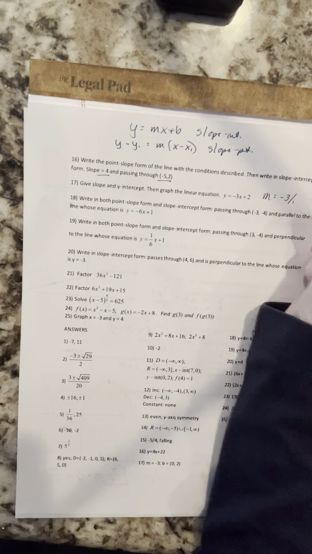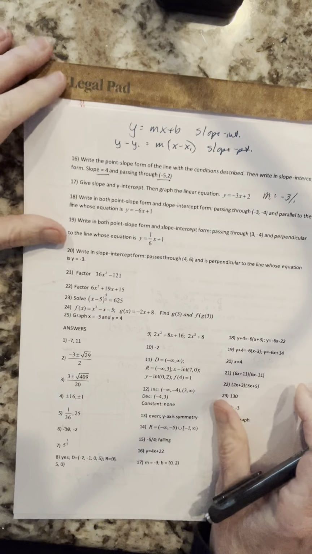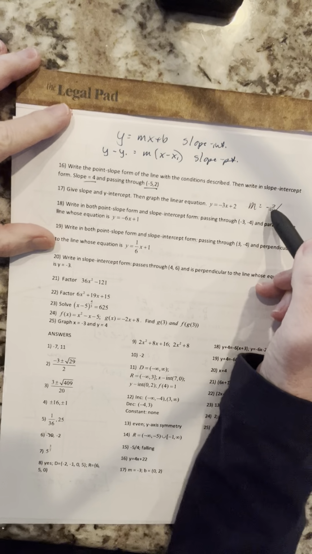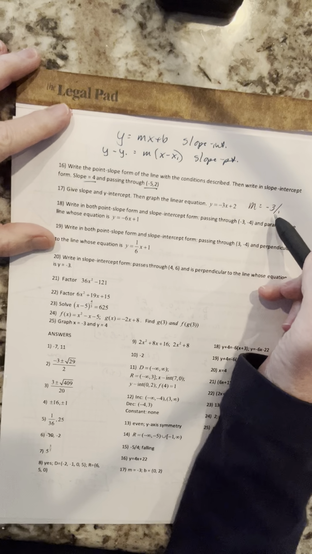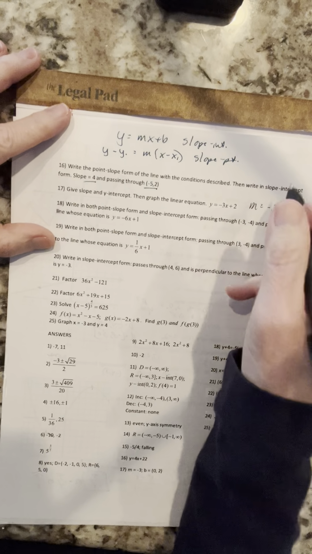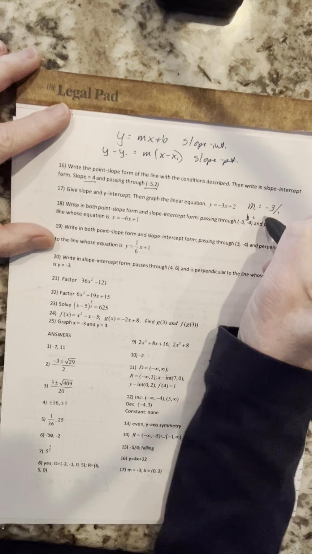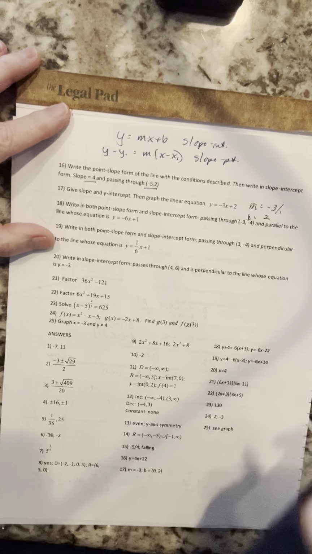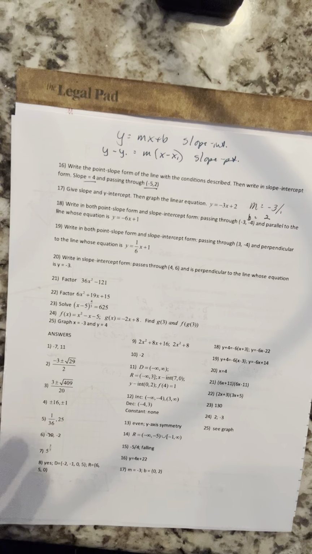And if you want to say -3 over 1, that's perfect, because every slope has a y movement and an x movement, up or down and then sideways. And the y-intercept is 2. If you want to call it by its full point, it's (0, 2), but you certainly don't need to do that. We don't usually do that.